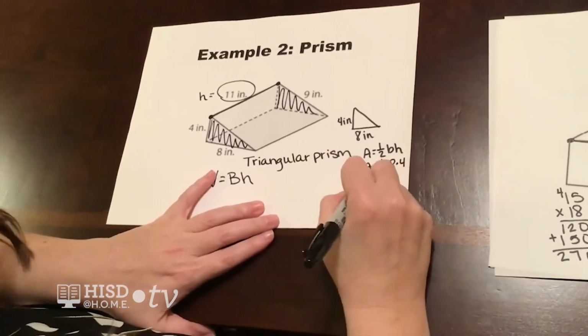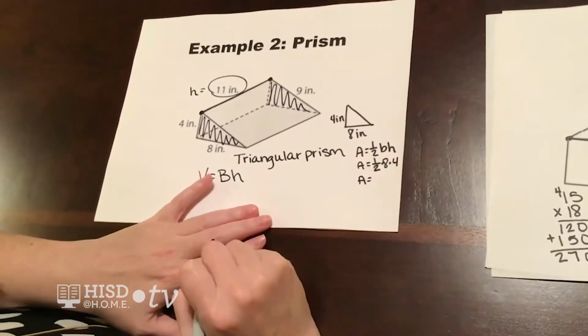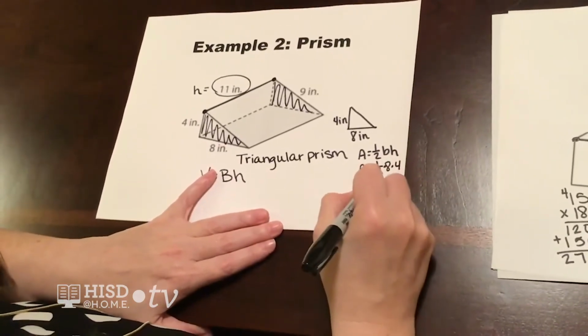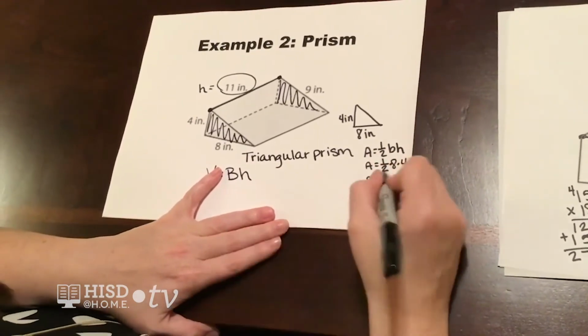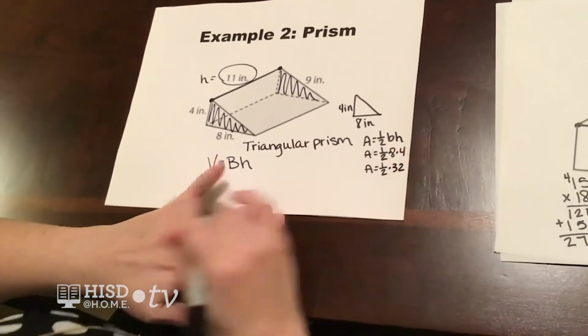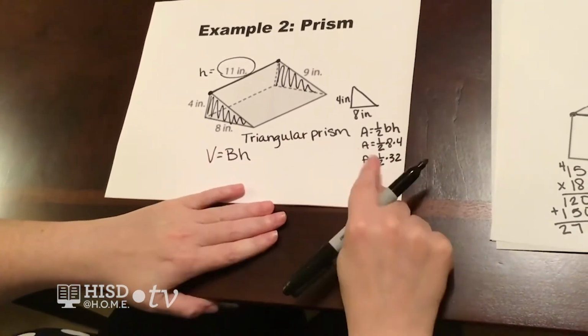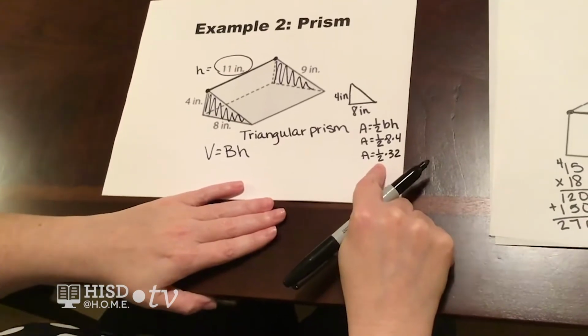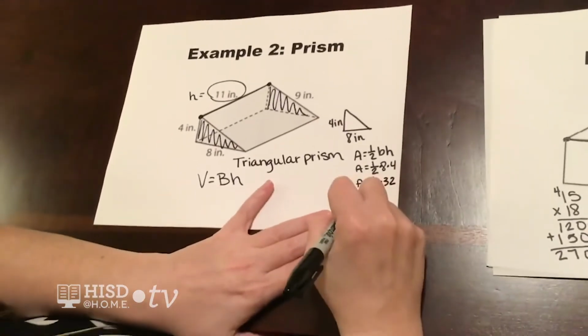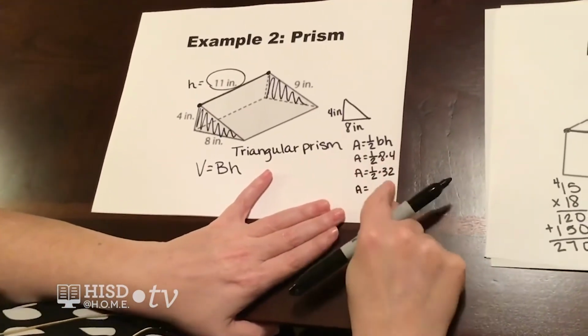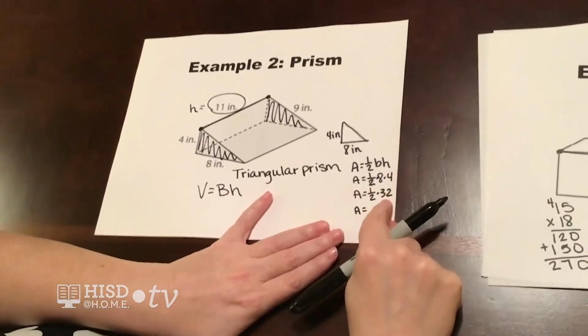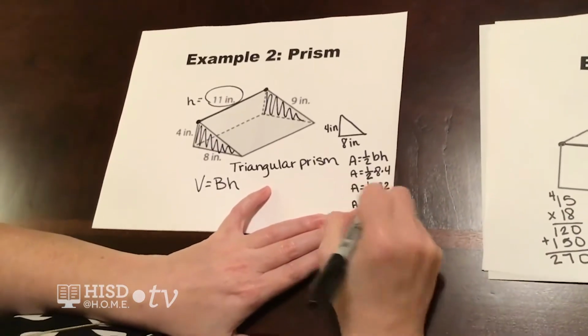So I know that 8 times 4 is 32. So I say I need to find out 1/2 of 32. The way you get a half of something is you divide it by 2. So if I take 32 and divide by 2, I will get 16.